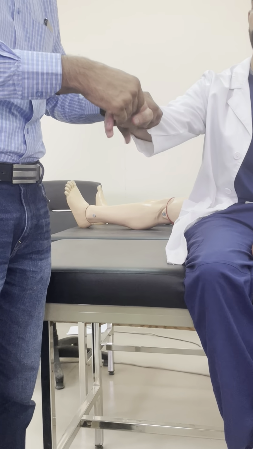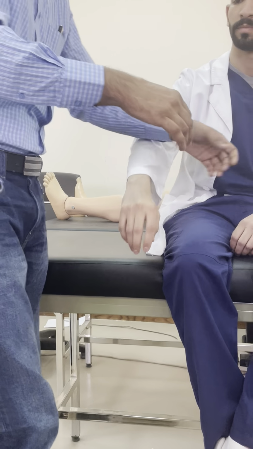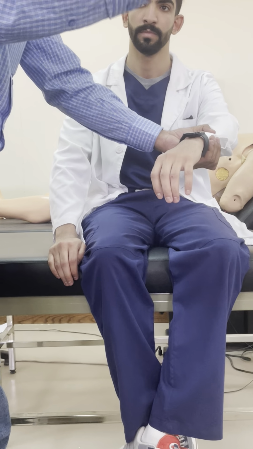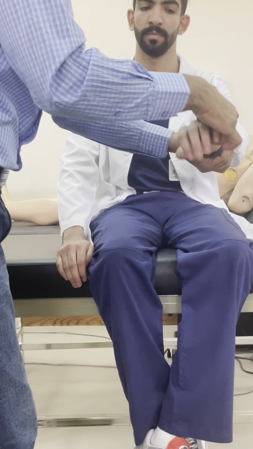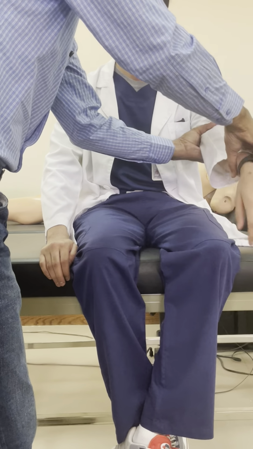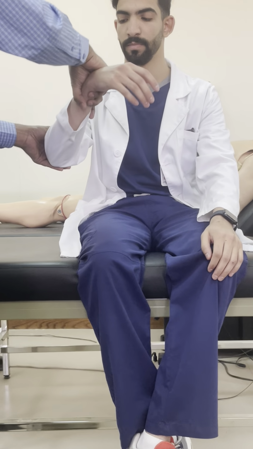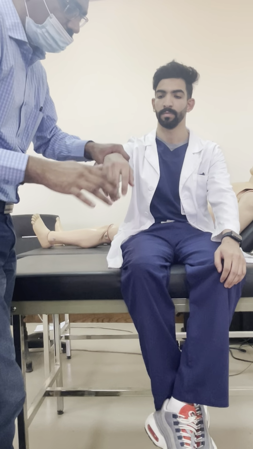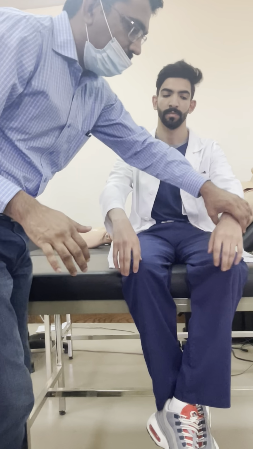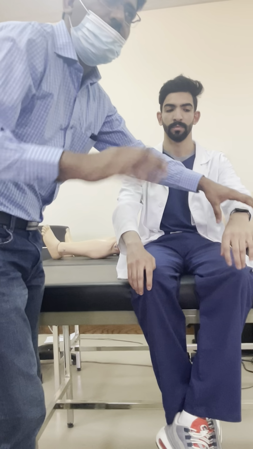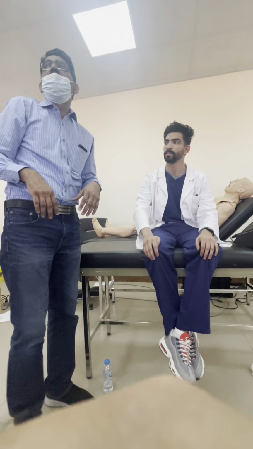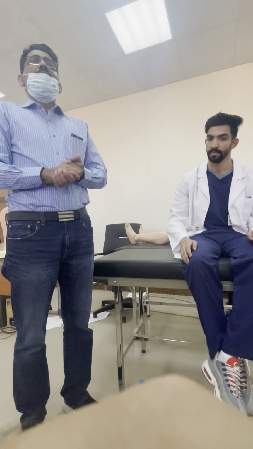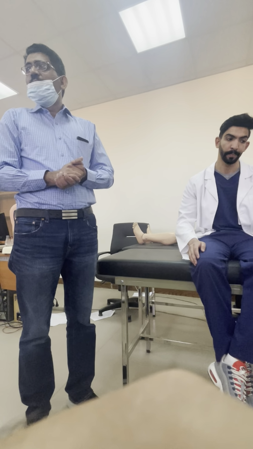Okay, don't resist, and you can check it like this and compare it with the other side, because there could be a problem on one side. You are checking on the other side and the problem is on this one, so compare. Similarly here at the elbow level. Another way, just relax, you just shake like this and see if the patient has normal tone. So in cerebellar disease there will be hypotonia.